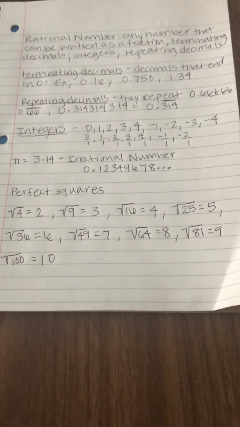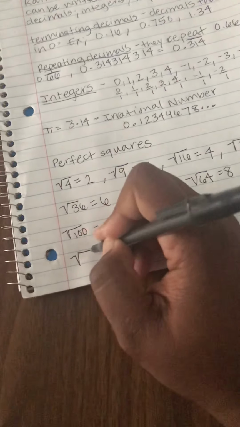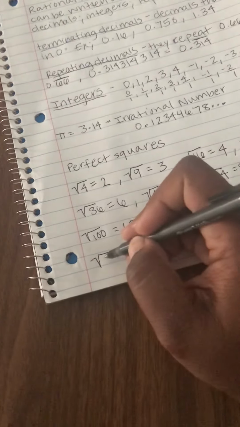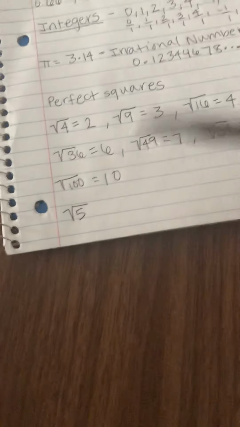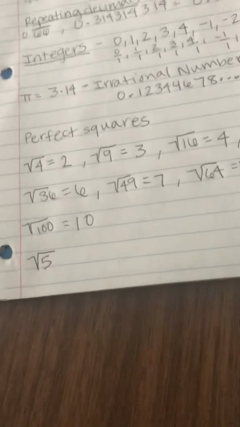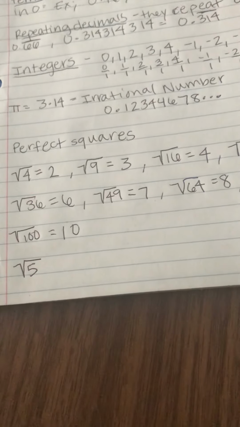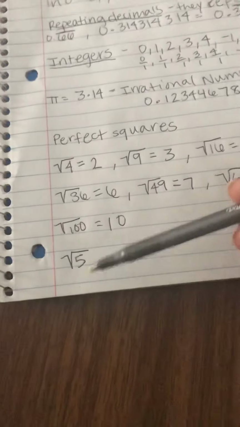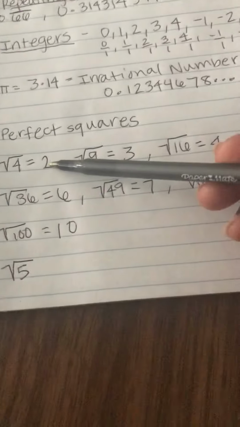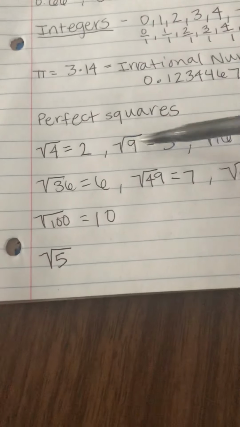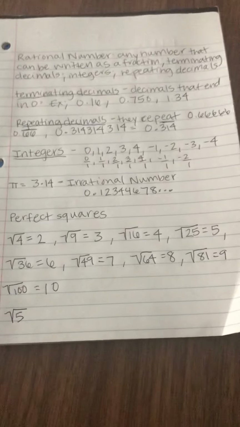I am definitely going to have you guys really study these perfect squares, because when we get into other numbers, like, let's see, where does the square root of 5 fall on a number line? Once we get into numbers like that, you guys will know how to order it. For example, the square root of 5 will go in between 2 and 3. So that's why knowing your perfect squares is very, very important.